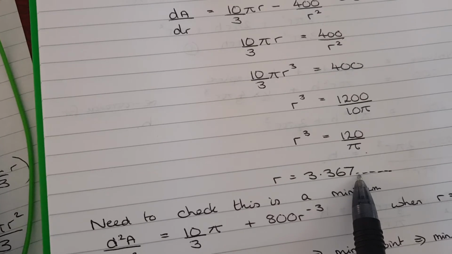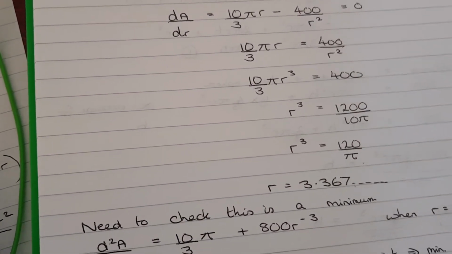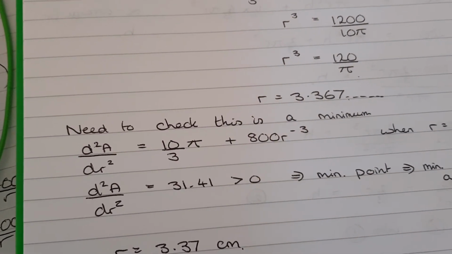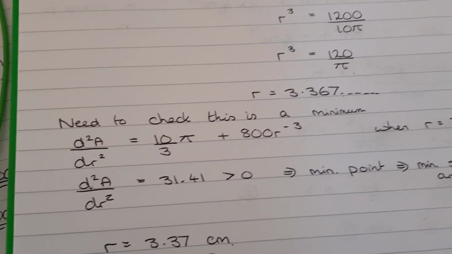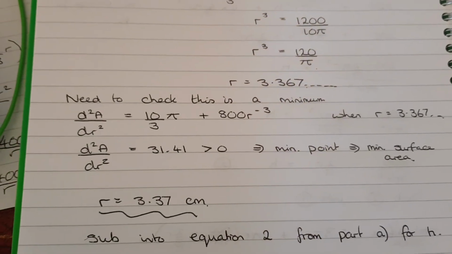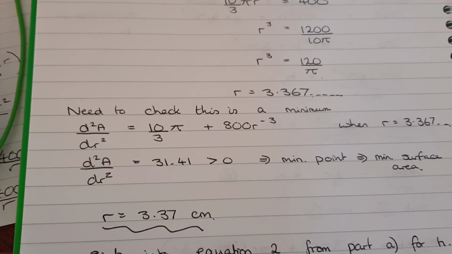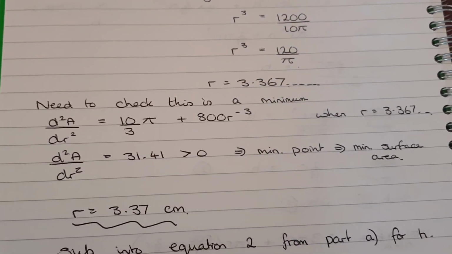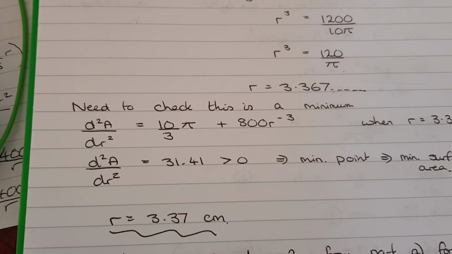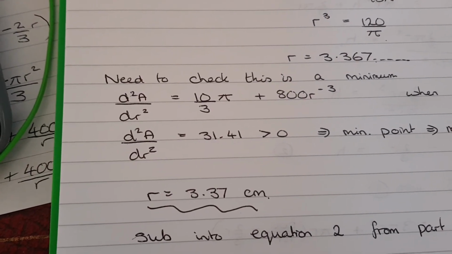The issue is we don't know whether that's a maximum surface area or a minimum surface area. And we can check that by differentiating a second time to find if it's a maximum or a minimum point. So if we differentiate a second time and substitute r in as 3.36, we will get this 31.41, which is greater than 0. Therefore, that's a minimum point and it's the minimum surface area. You must show that if you're wanting to get full marks, because it says justify your answer. So r is equal to 3.37 centimetres.